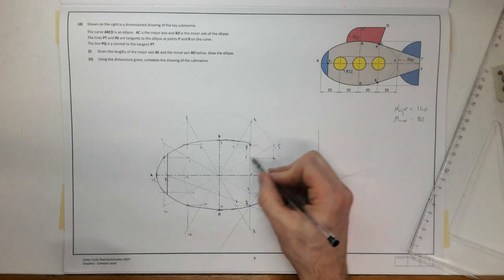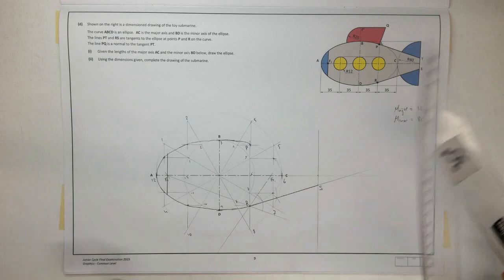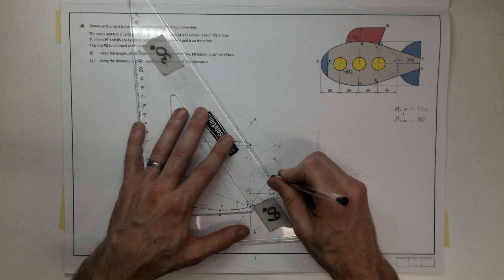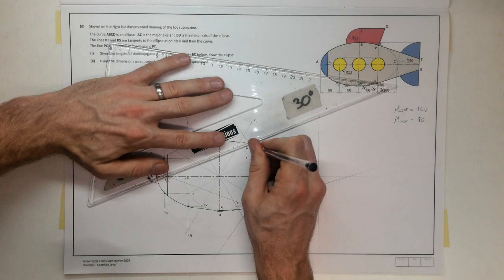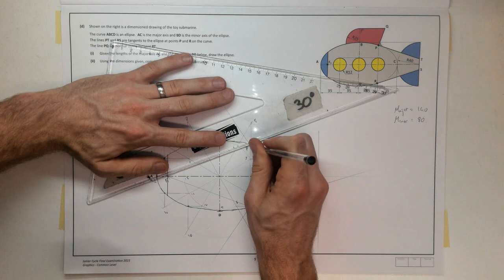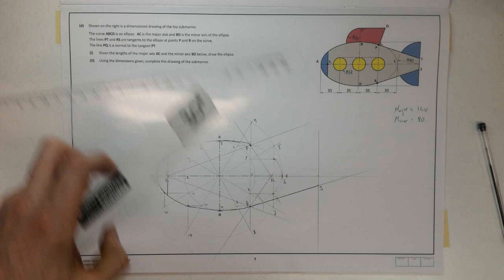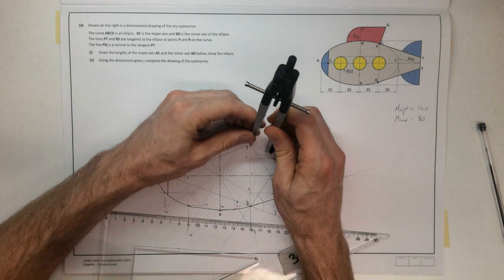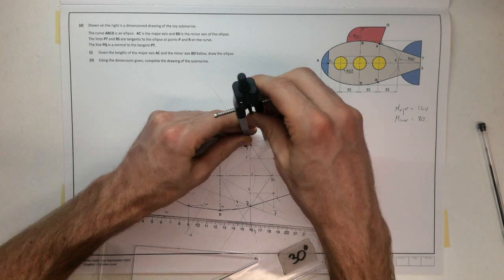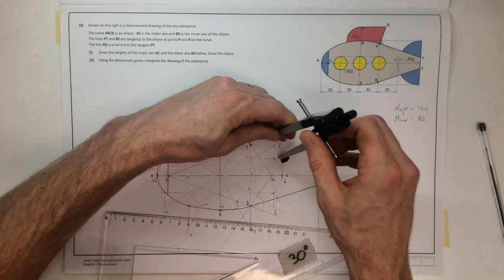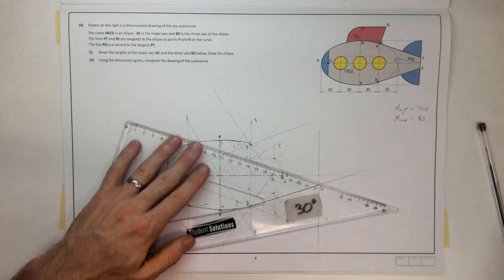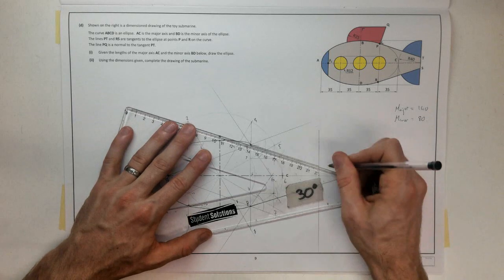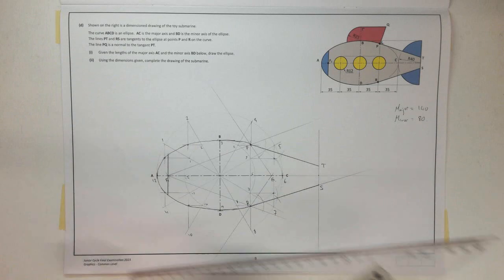Okay, and we can do the same construction for P. So from F1 extend out through P, from F2 extend through P. Alright, now when I do this construction, I should get my point there for T. So let's just bisect the angle. So that's T.